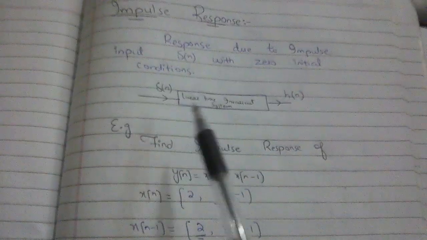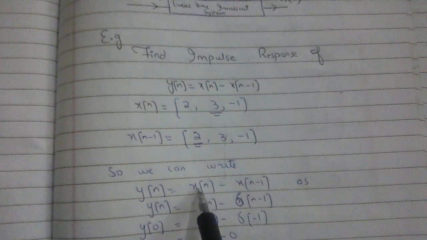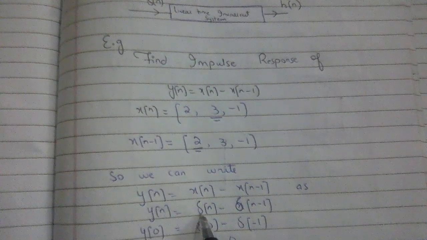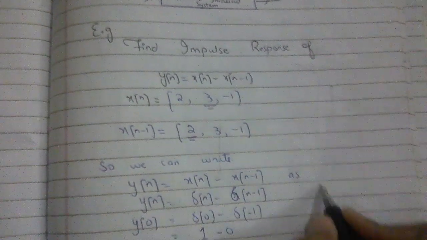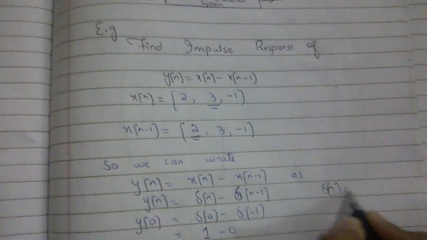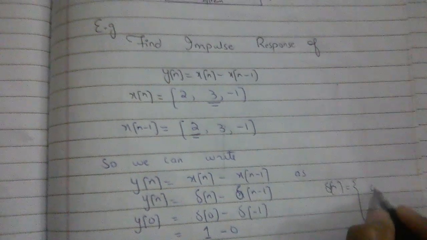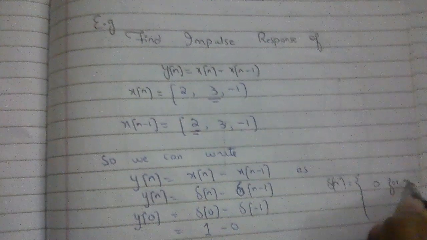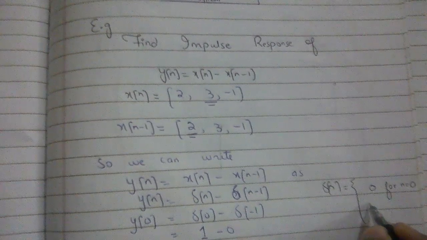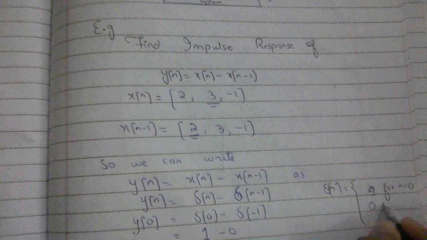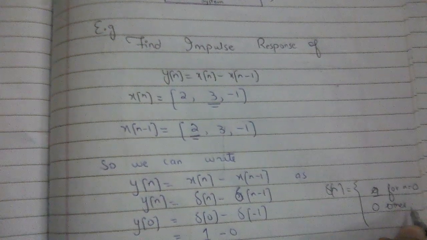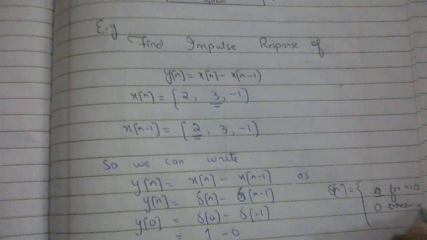So what we do in impulse response is that we change this x of n into sigma of n, that is into an impulse. And as we know that sigma of n is 1 for n is equal to 0 and 0 otherwise.